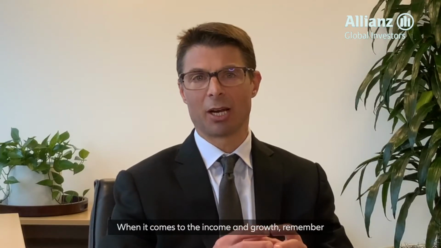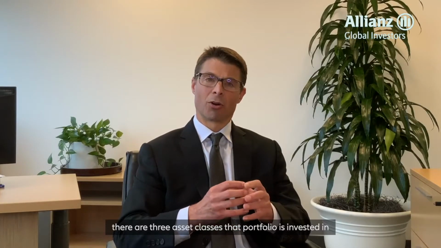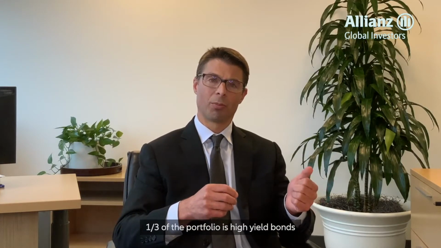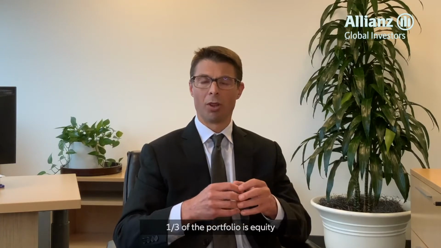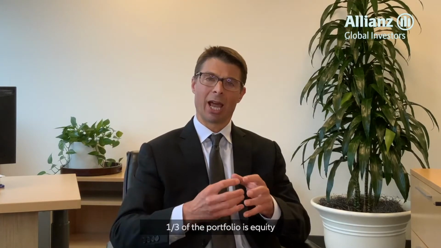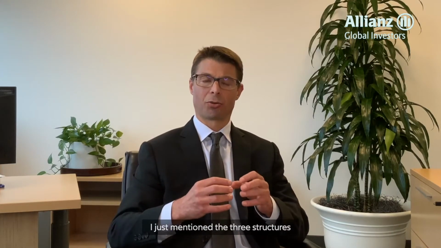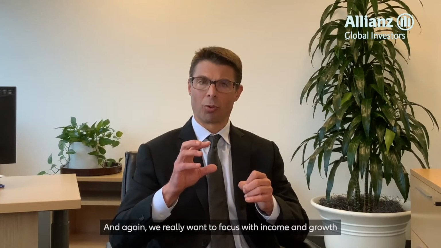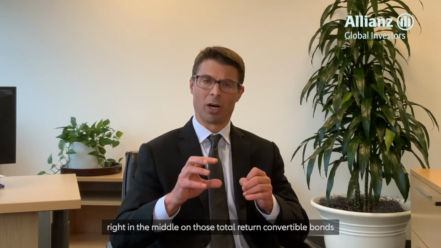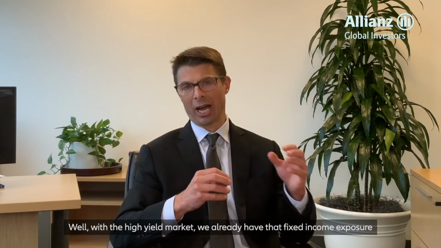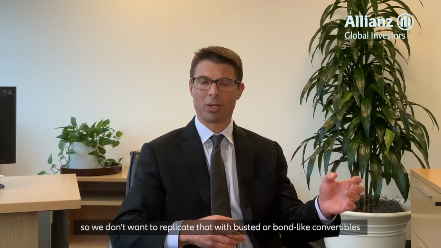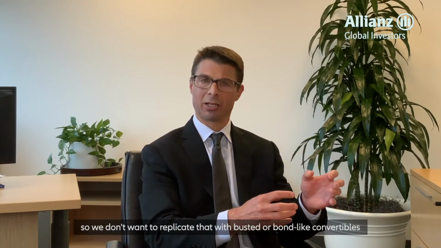When it comes to the Income and Growth strategy, remember, there are three asset classes that the portfolio is invested in. One third of the portfolio is high yield bonds, one third of the portfolio is equity, and one third of the portfolio is convertible bonds. I just mentioned the three structures. And again, we really want to focus with Income and Growth right in the middle on those total return convertible bonds. Why is that? Well, with a high yield market, we already have that fixed income exposure, so we don't want to replicate that with busted or bond-like convertibles.